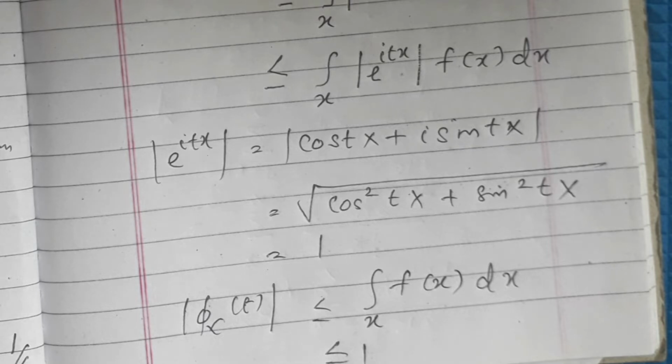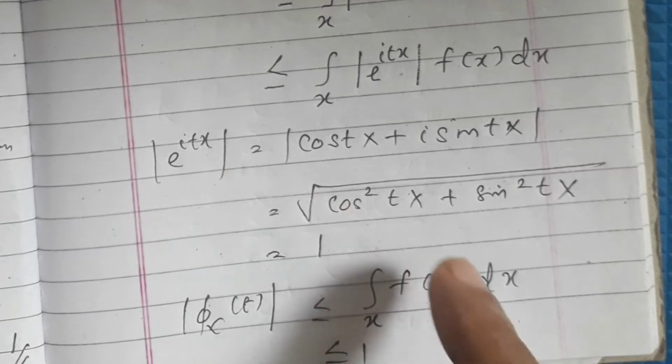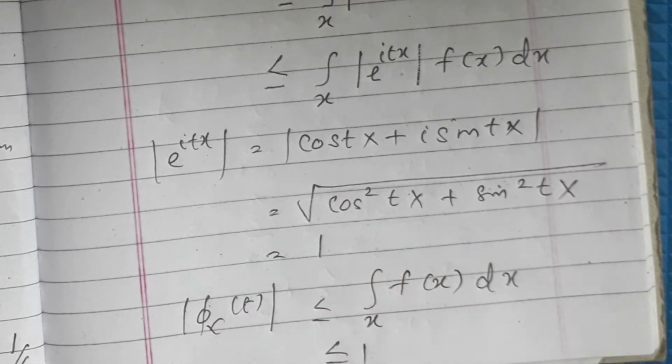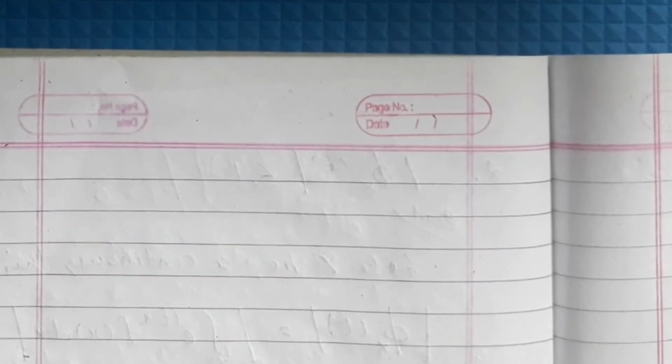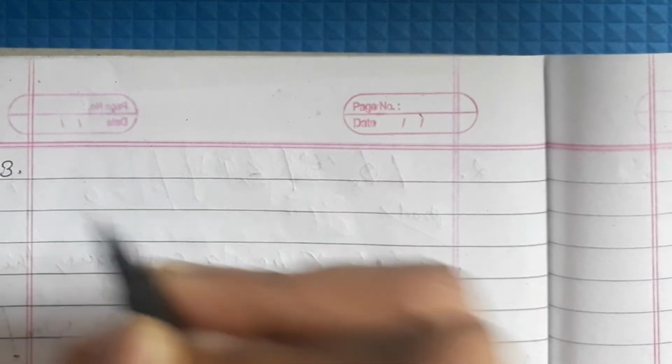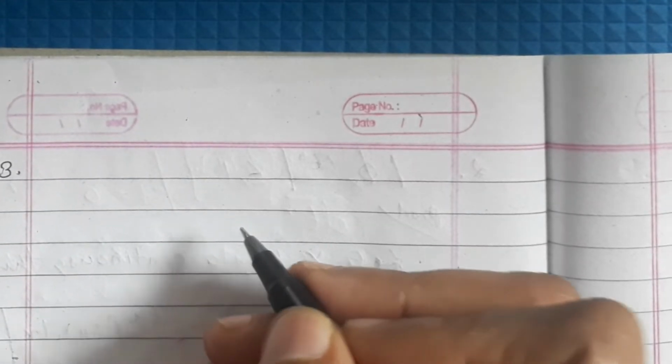If x is a discrete random variable, the integral sign is replaced by summation. The proof will be the same. Okay. Next, third property. We are studying the basic properties of characteristic function.